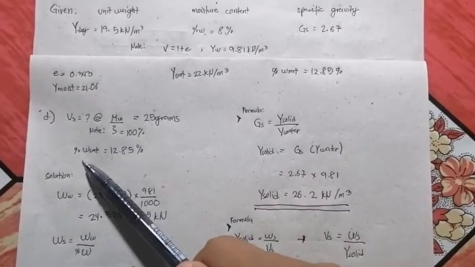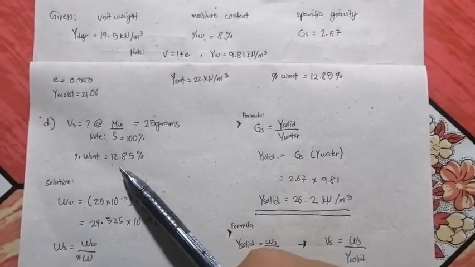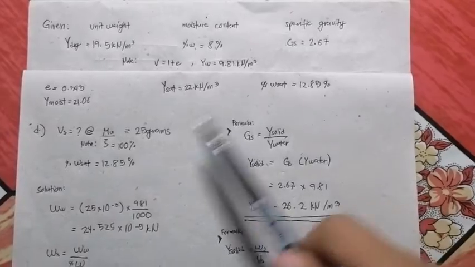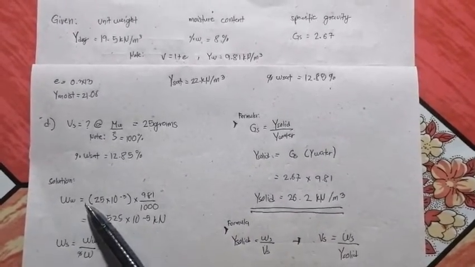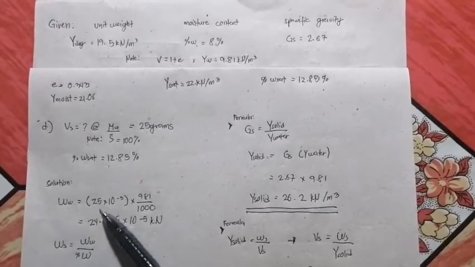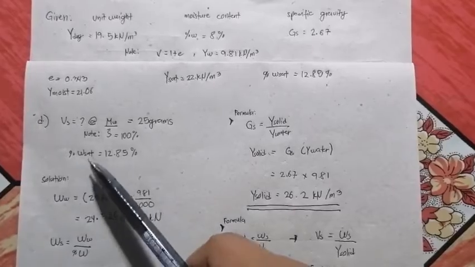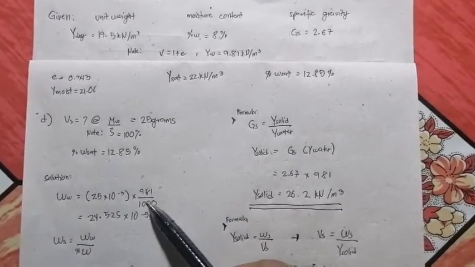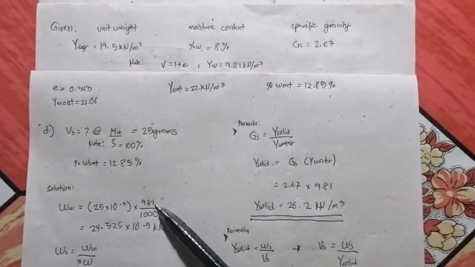Ibig sabihin, gagamitin natin yung saturation moisture content na 12.85% na nakuha natin kanina. Yan. So, solution, may formula tayo dito na ang weight ng water natin ay nasa 25 times 10 to the negative 3 kasi naka-gram siya, kailangan natin gawing kilograms. And then, multiply natin siya ng 9.81 para maging weight.